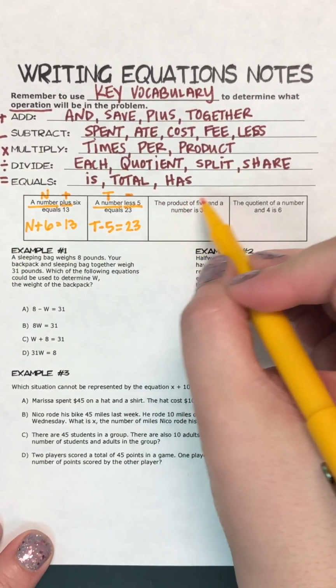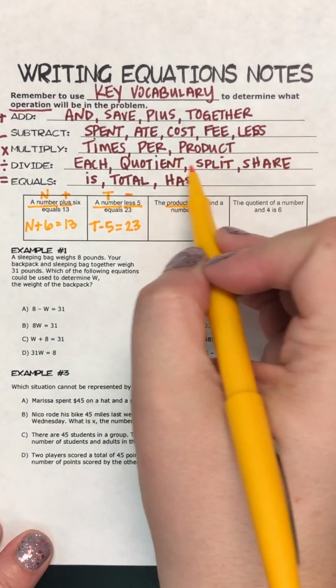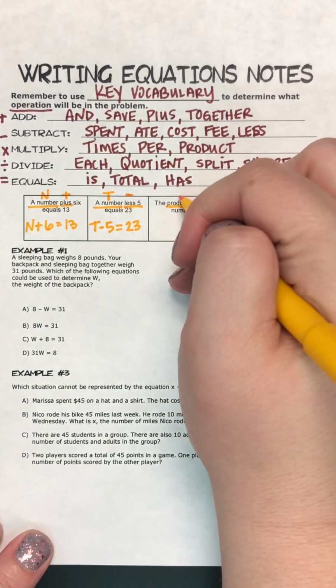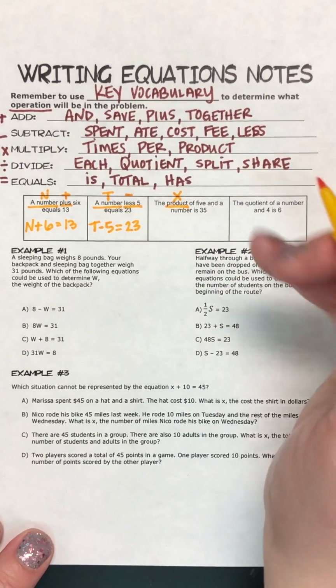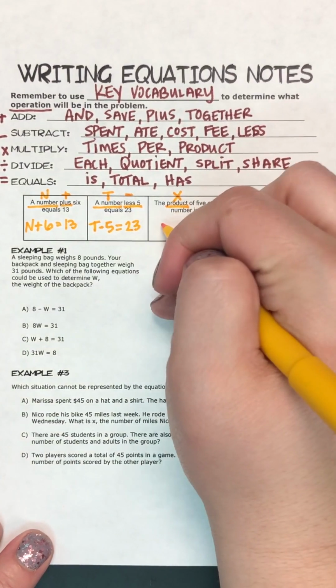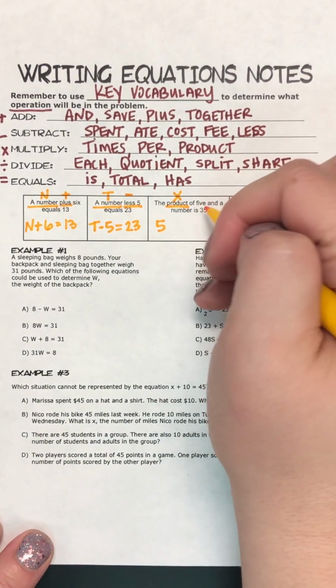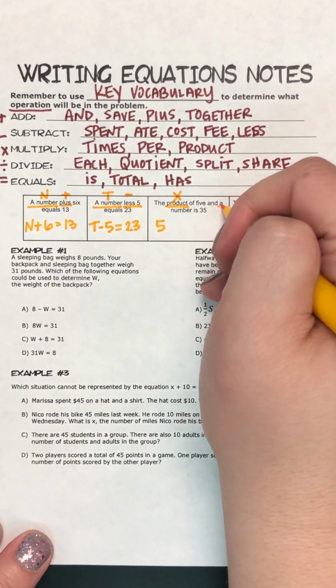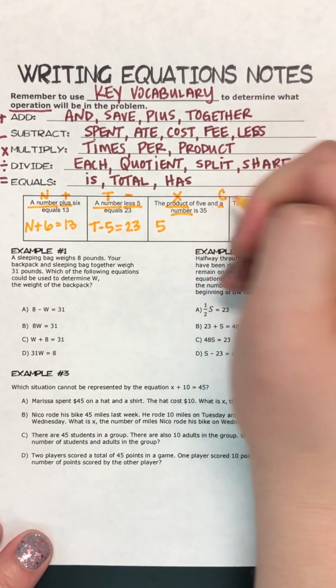Let's keep going. The product of 5 and a number is 35. Again, we learned product is multiplication, so we're going to multiply 5 and a number. This time for a number, let's use the letter C for Miss Cups.